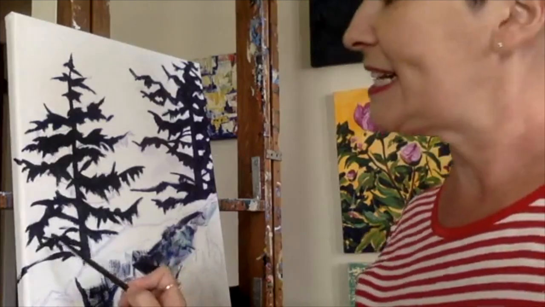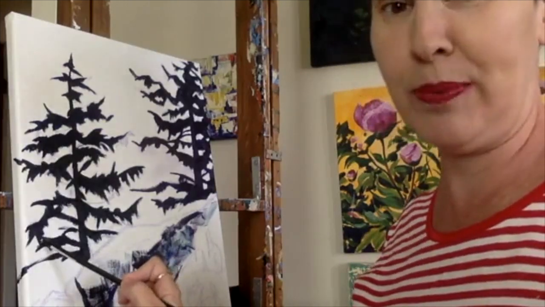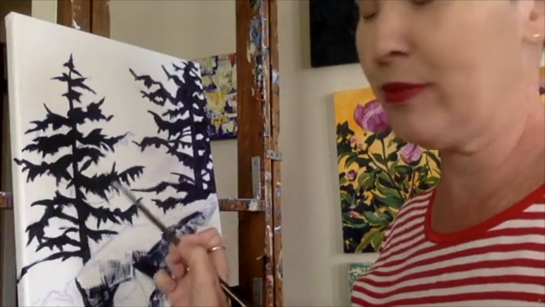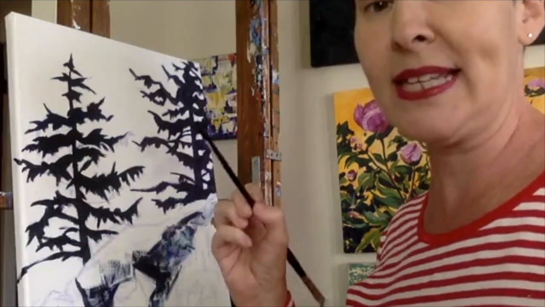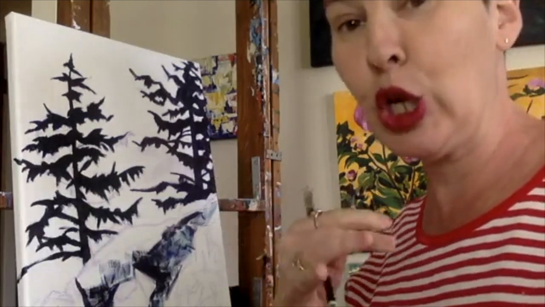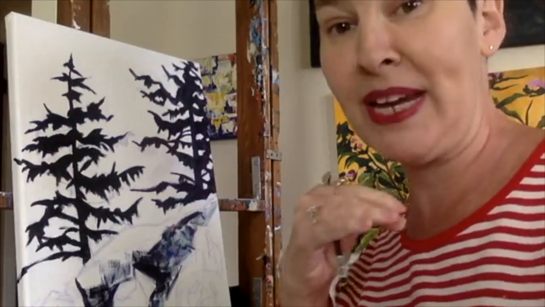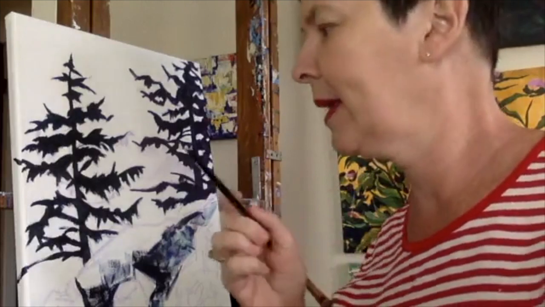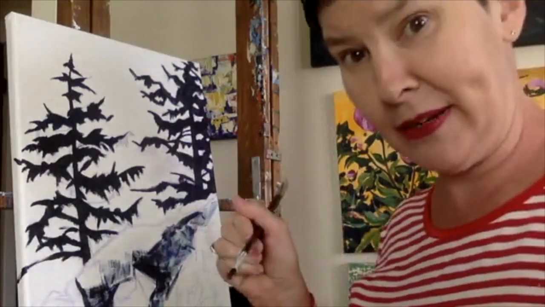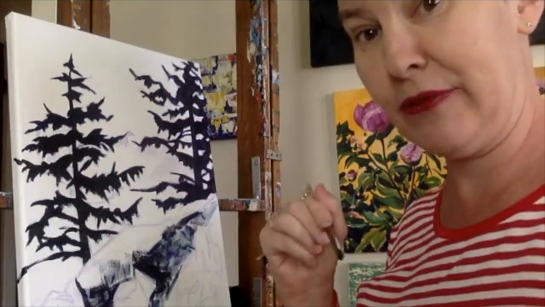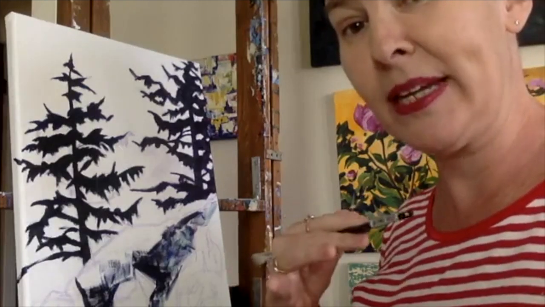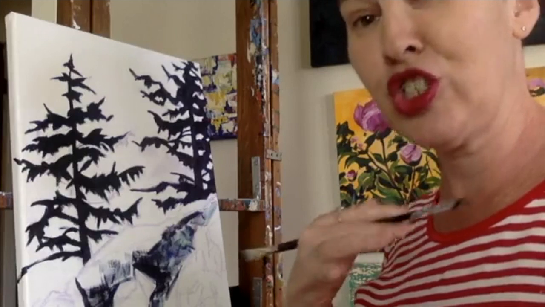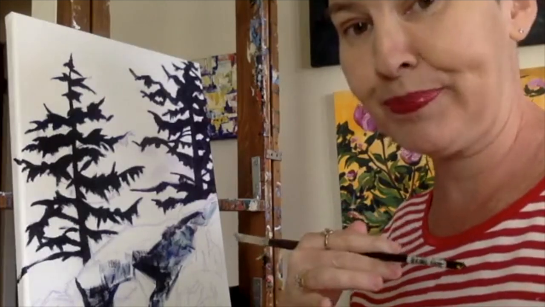Look at this tiny, teeny, weeny shape that I put right there. See, if I cover it up with the dark, it doesn't look as good. If you see that little tiny dot, it looks interesting. It makes the painting more interesting. Now, the thing about negative spaces, negative shapes, is you need a variety. You need them to be just as interesting as the shape of the tree itself.